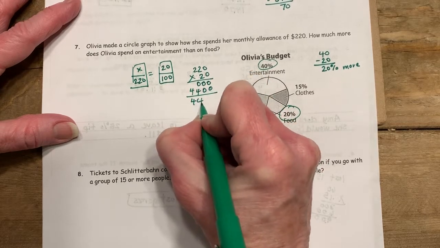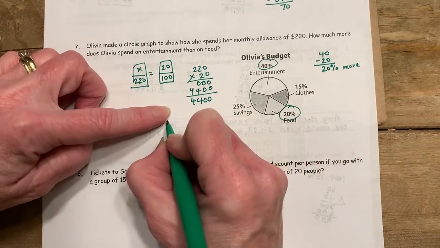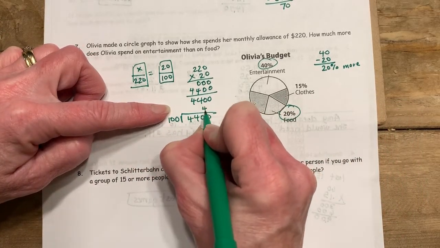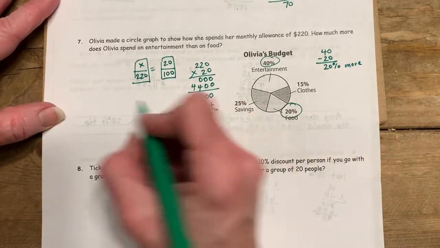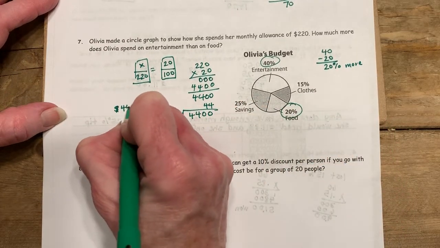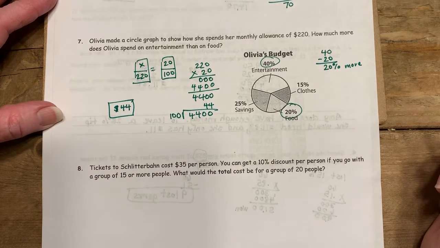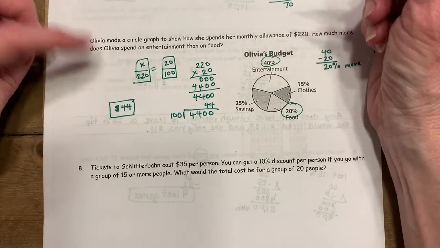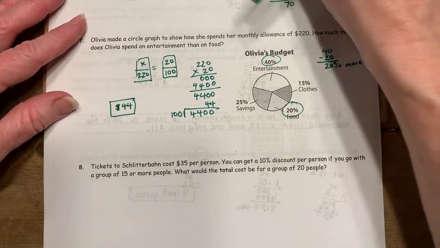So this becomes 4,400. Then divide by 100. It's going to be 44. So that tells me she's spending $44 more on entertainment than on food. Okay. Again, you could find 40% and 20% and subtract them. You'll get the same answer.